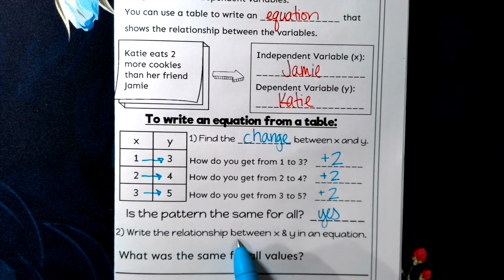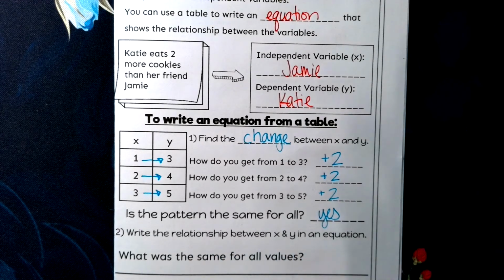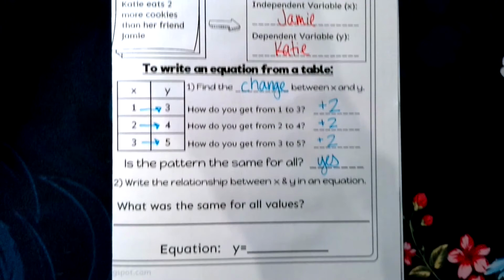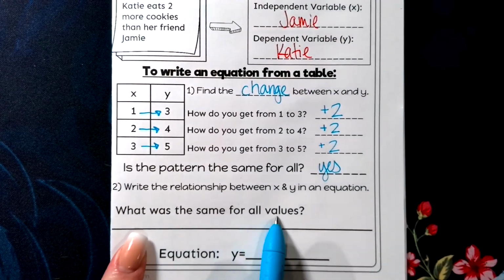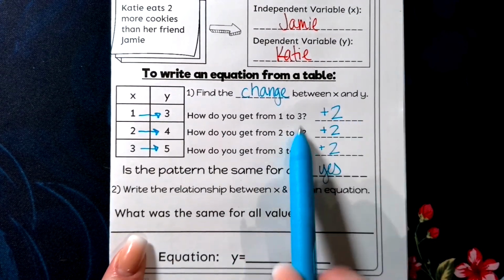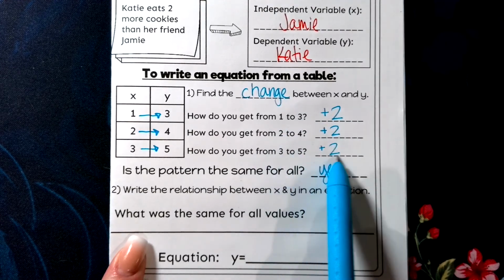We want to write a relationship between x and y in an equation. So what was the same for all values? What did we notice?